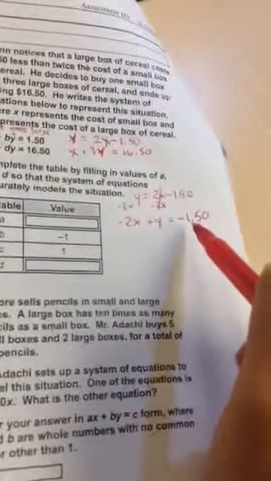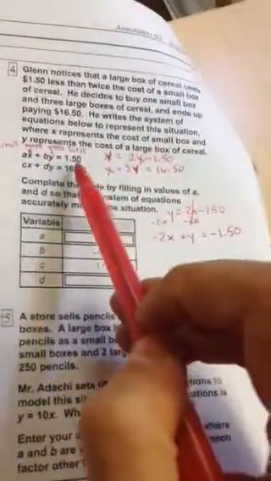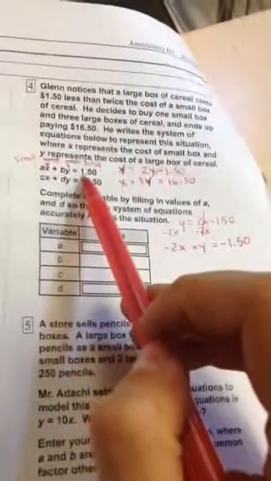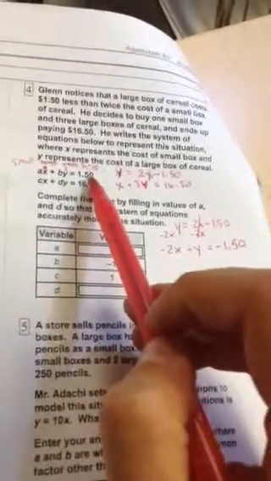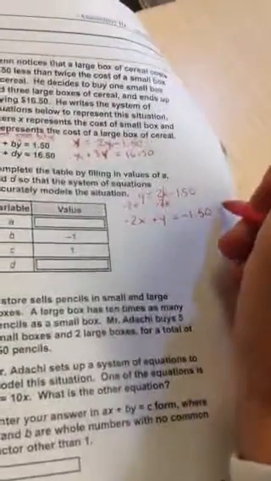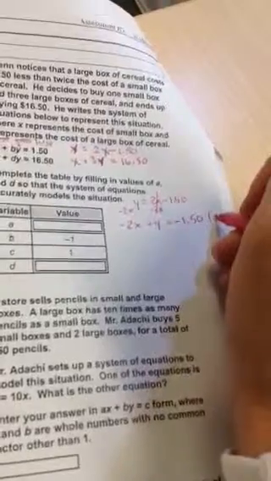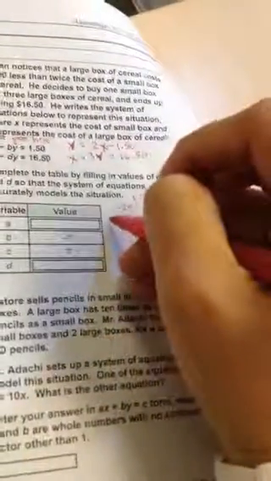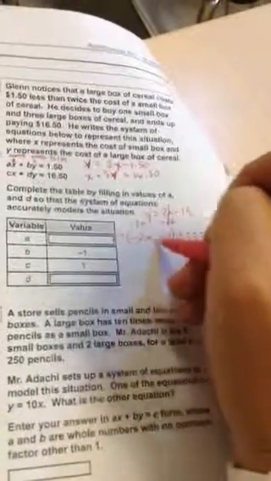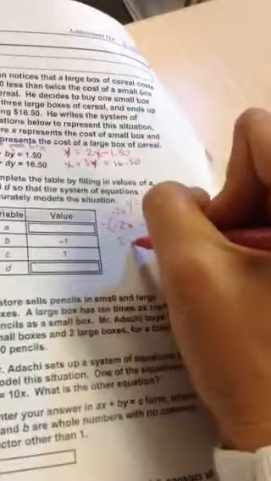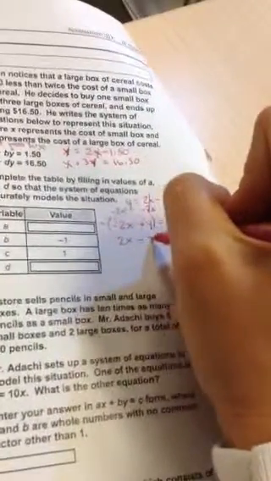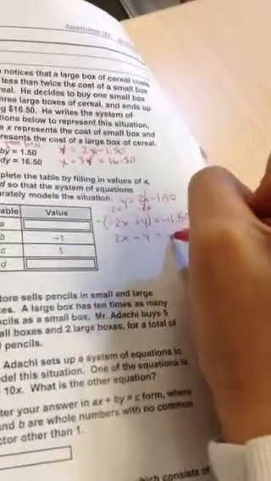Now this is tricky. I have a minus in front of this $1.50, but my equation here has a positive $1.50. So in order to get rid of this minus, I can multiply both sides by -1. And when I multiply this side by a -1, I have to distribute it to both terms. So this becomes positive 2X minus Y is equal to a positive $1.50.